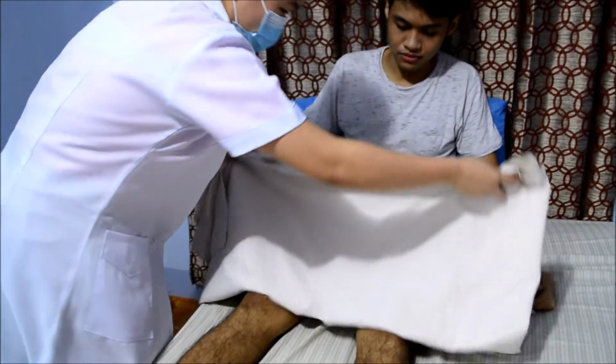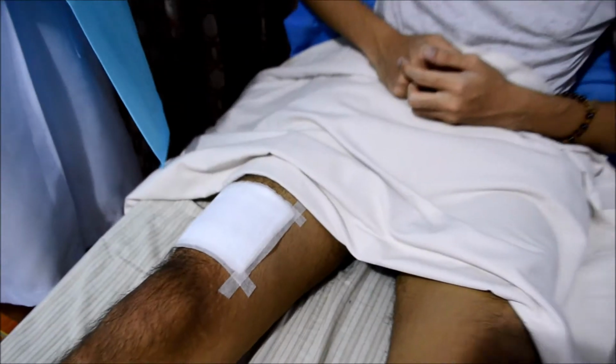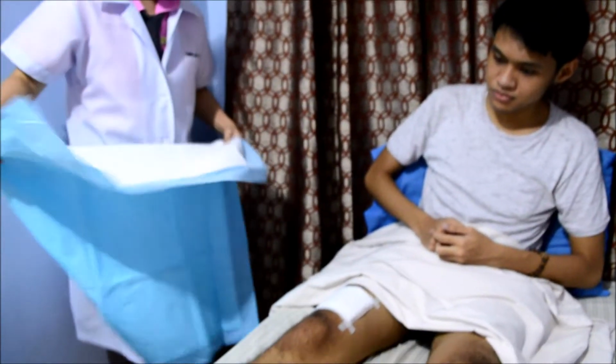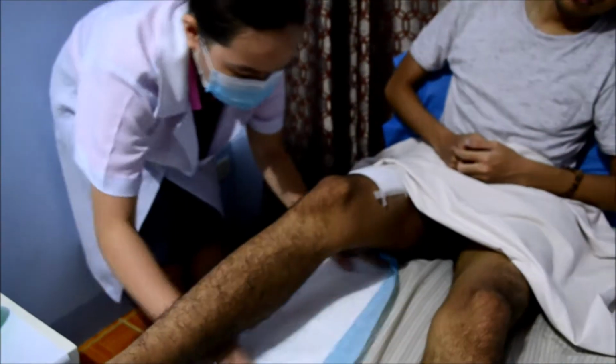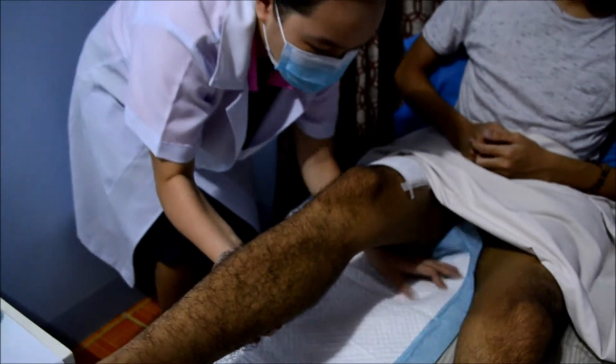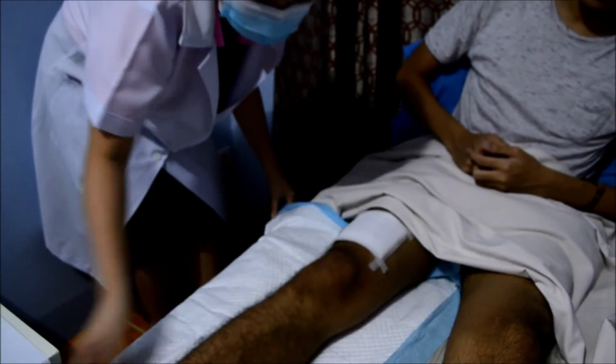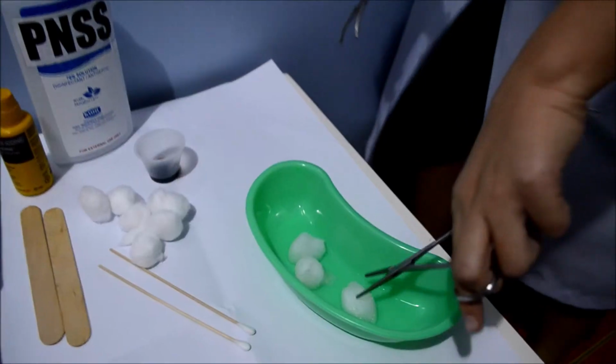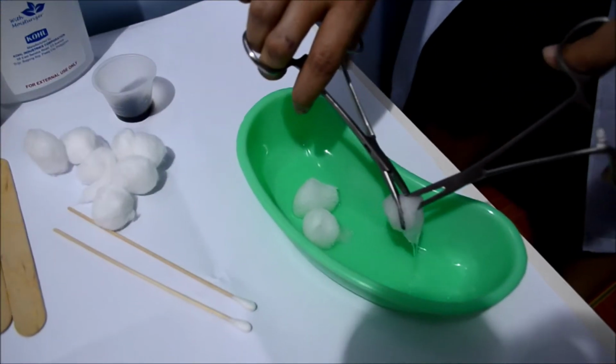So, I will start now, sir, with the removal of your dressing. Open, sir. Okay lang mo sir. Place the curity pad underneath the patient's affected area and drape if necessary. Slowly remove the soiled dressing with the dressing forceps.